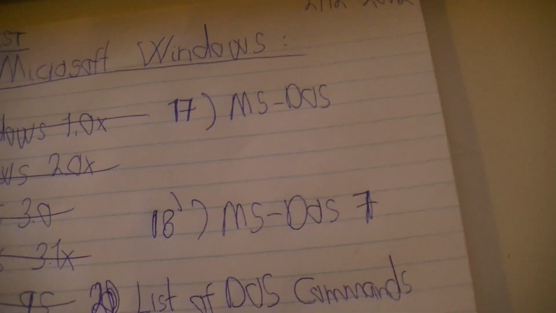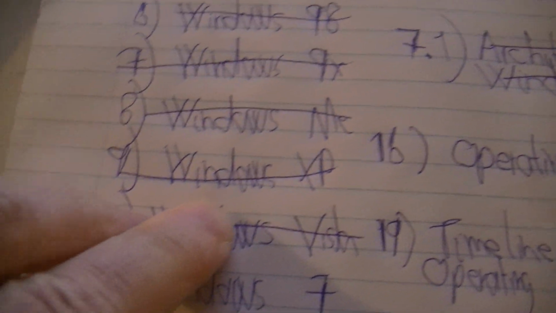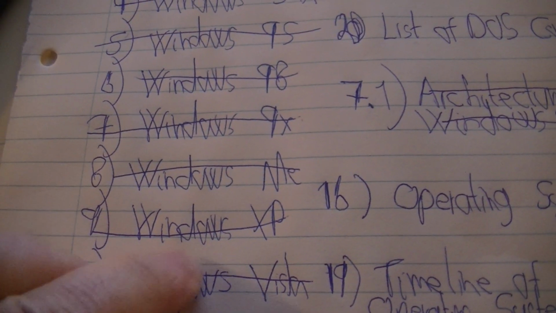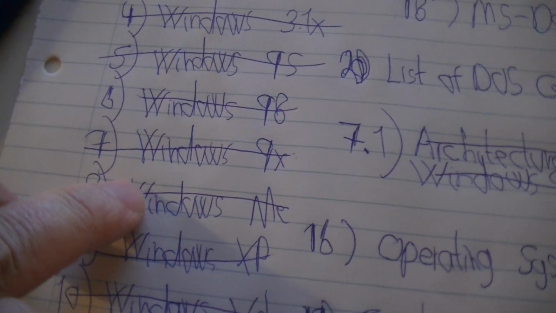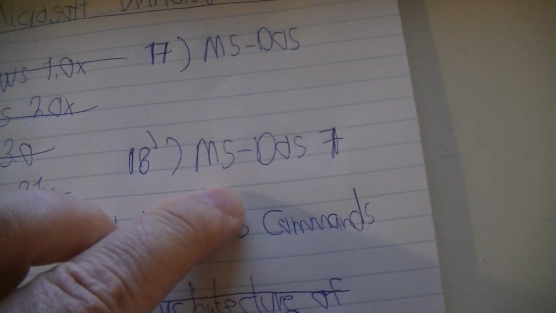Timeline of DOS systems, then MS-DOS 7. I don't think we have a MS-DOS 7 really, but that's maybe what to think about. Below Windows XP is a kind of, and Windows ME. Windows XP and ME may be built on the kind of MS-DOS 7.